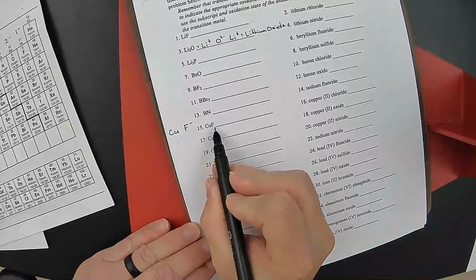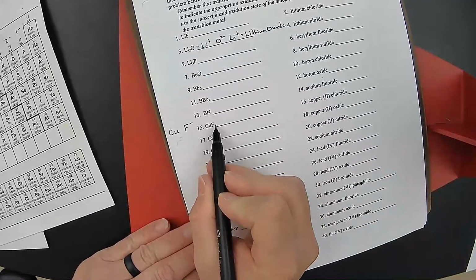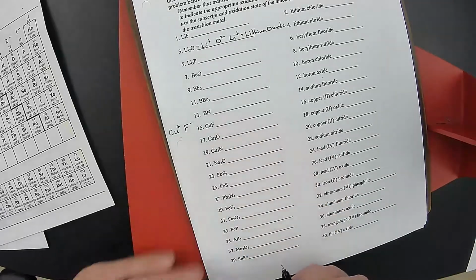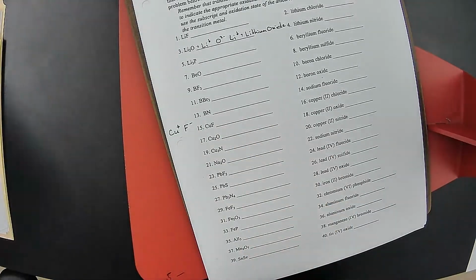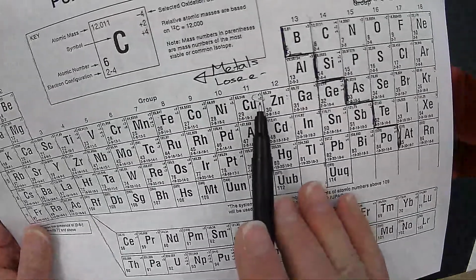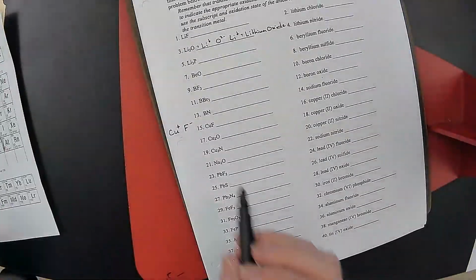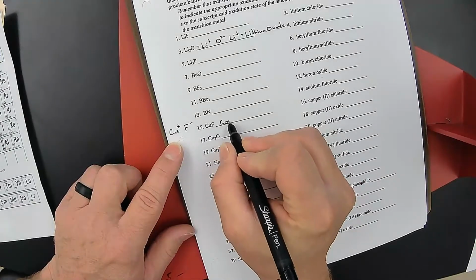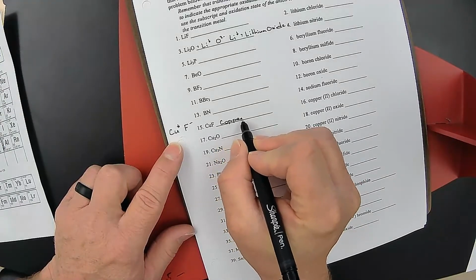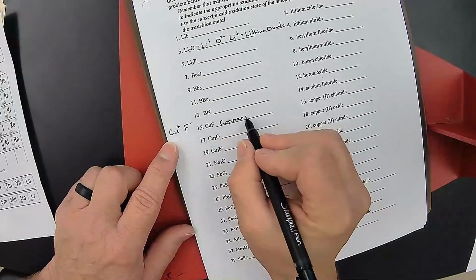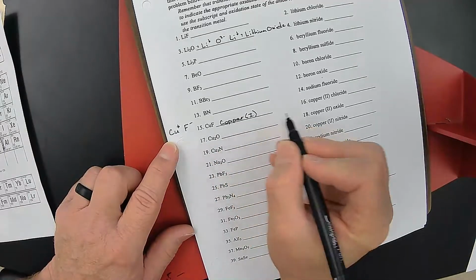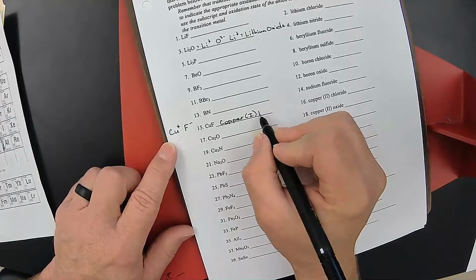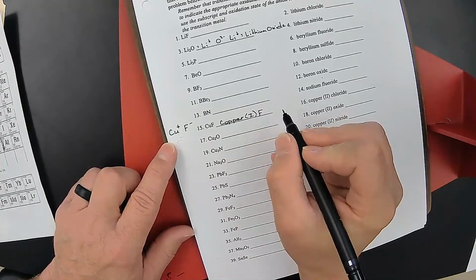So 1 Cu, 1 F. F is a 1 minus charge, so that means in this case, Cu must be a 1 plus. So when I look up Cu, we can see that 1 plus is an option. So when I write the name of copper, I have to include a Roman numeral 1 because it is a transition metal with multiple charges.